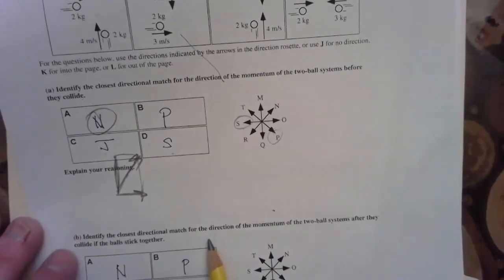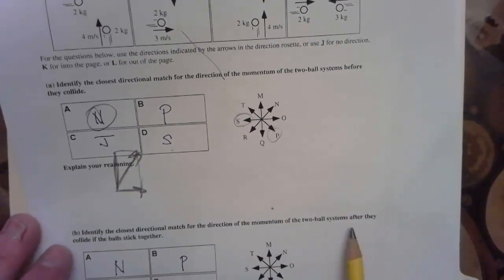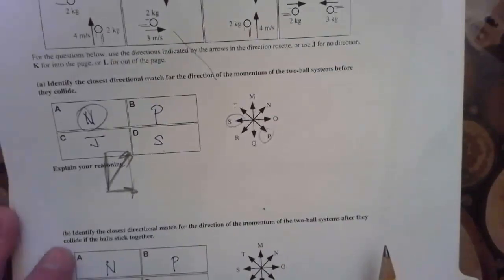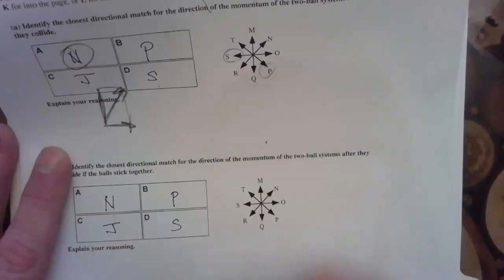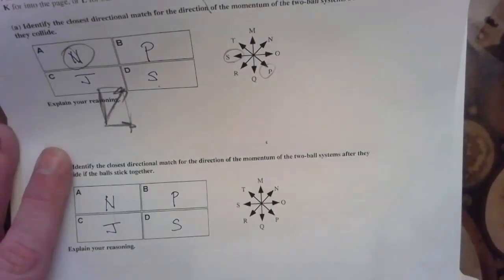Identify the closest directional match for the direction of the momentum of the two-ball system after. It has to be conserved. So it'll be exactly the same. Exactly the same. That's what it means to be conserved. All right.